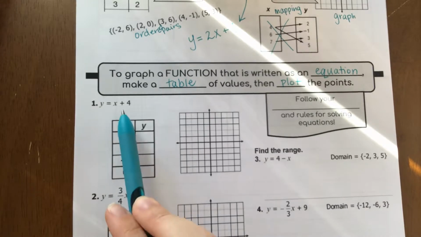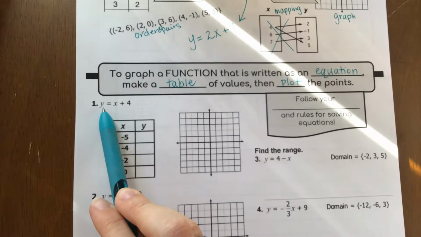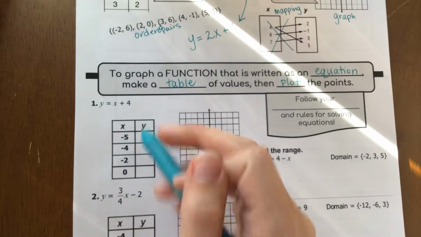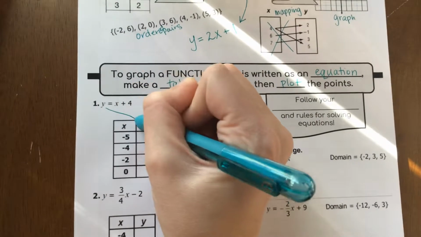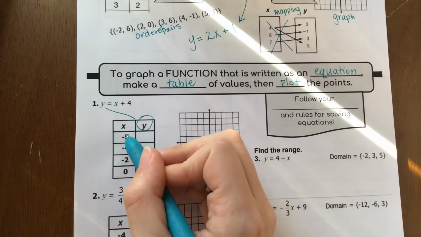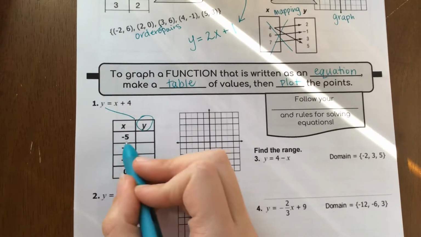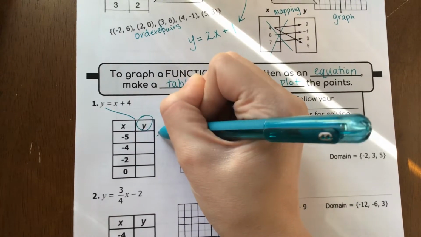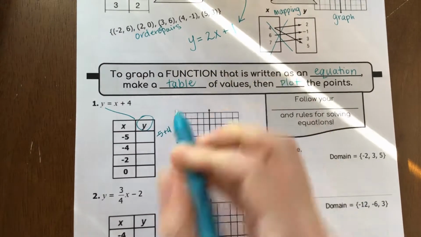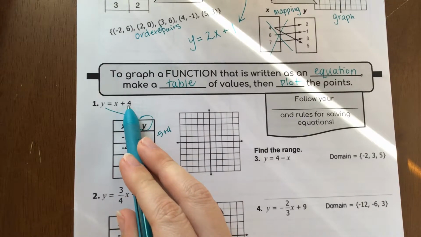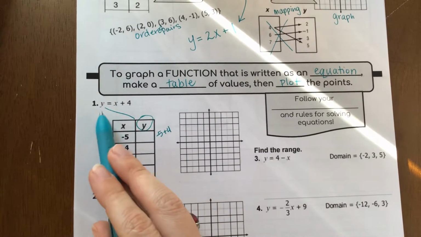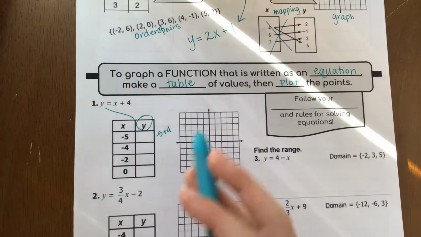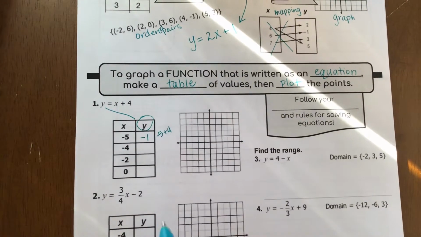y terms. So it says to be able to get y, we have to take whatever x is and add 4. So to be able to come up with what this is, we're going to take this number and add 4 to it. So for this first row, to be able to get y, this says we need to take -5 and add 4 to it, because -5 plus 4 will get us equal to the y term. So -5 plus 4 gives us -1.